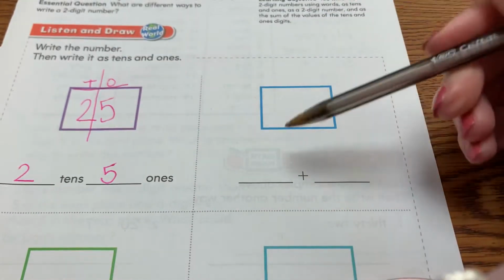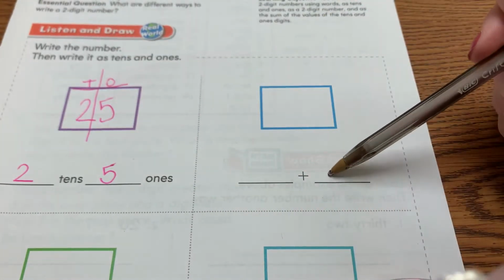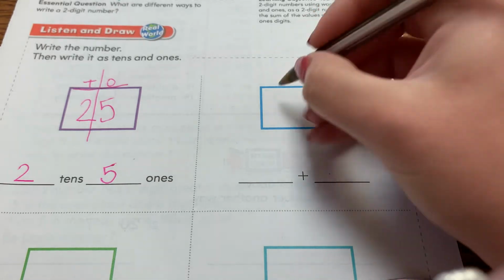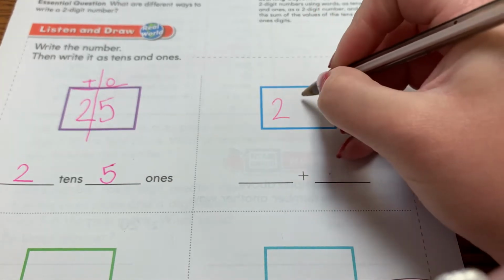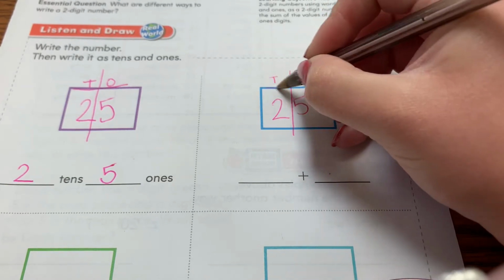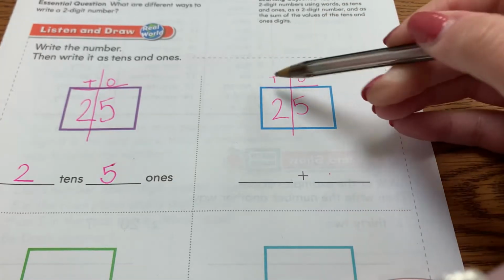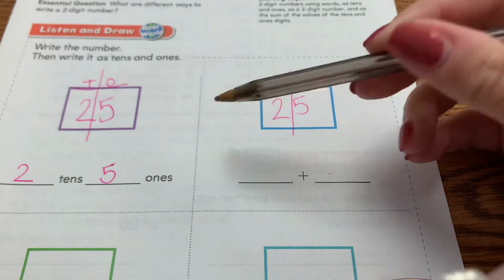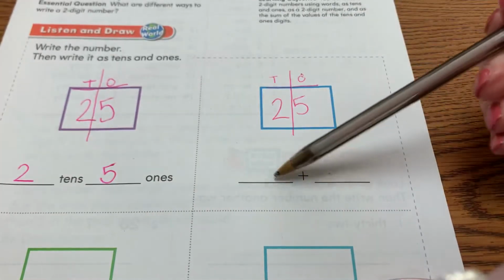Okay, this one over here, I'm going to use the same number, 25, only instead of writing it in tens and ones, we're going to write it now in expanded form. We can separate our tens and ones again. When we're writing in expanded form, we're not telling how many tens we have first.